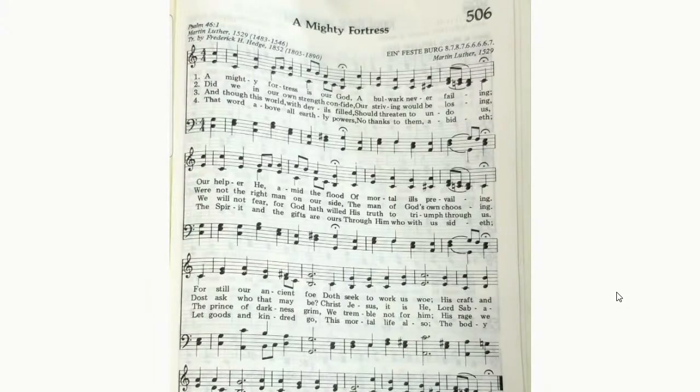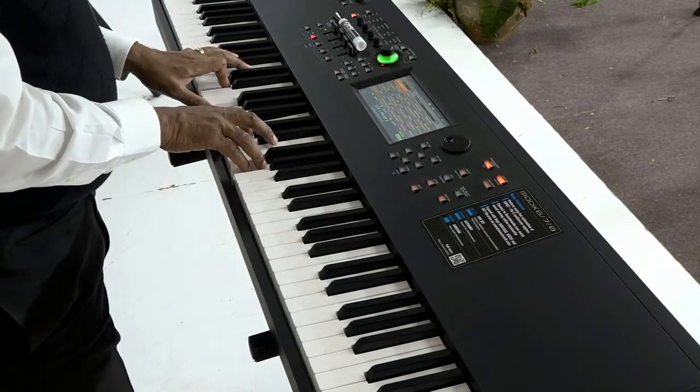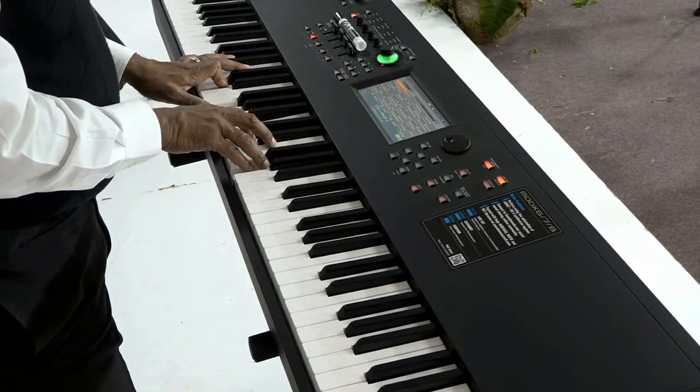The same thing happens in the next line. That's our accidental again, F sharp, which is the D chord.